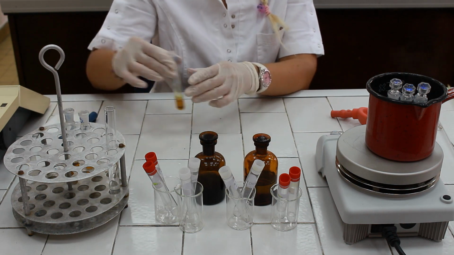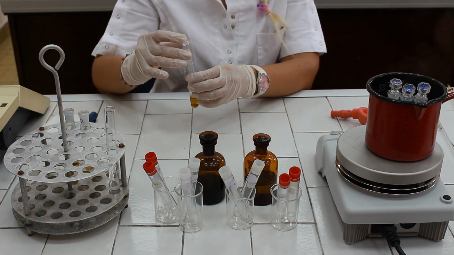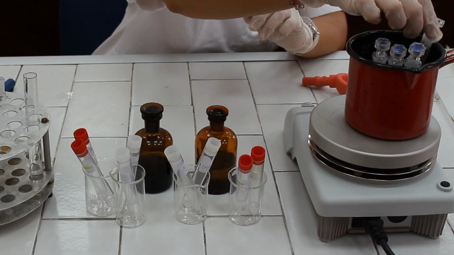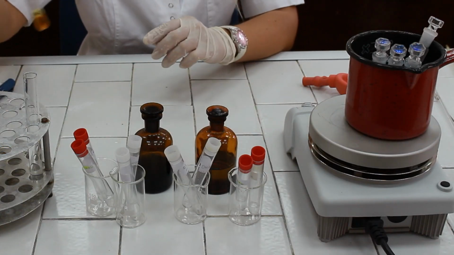Mix the test tubes and put them to boiling water bath for 10 minutes.